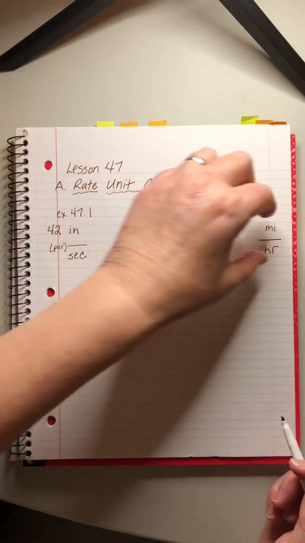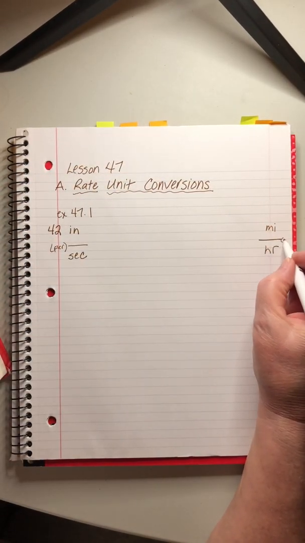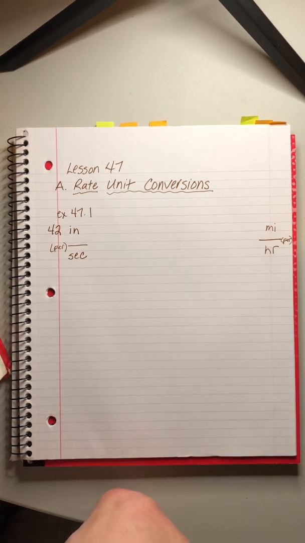Starting units, ending units. The line says per. Miles per hour, inches per second.